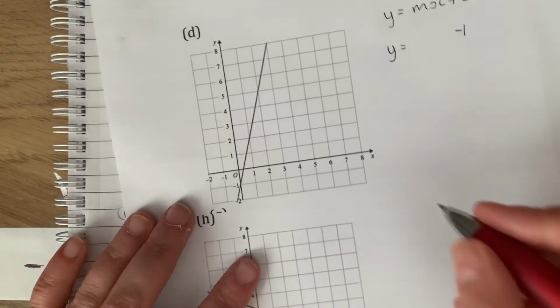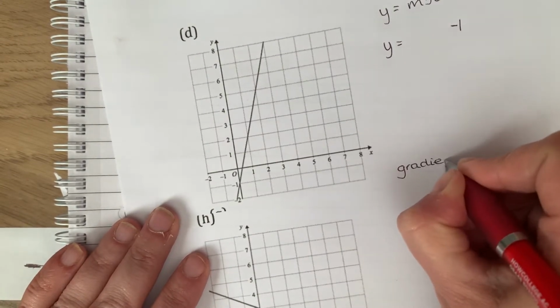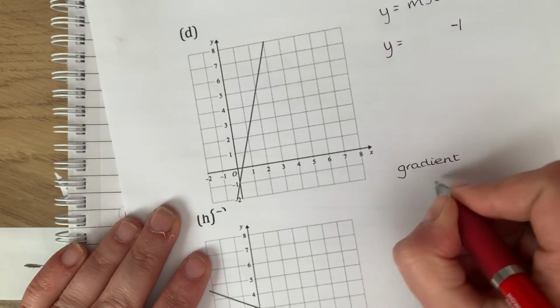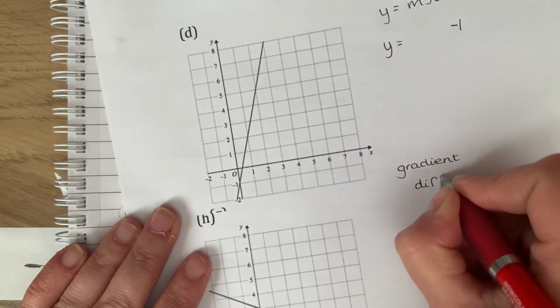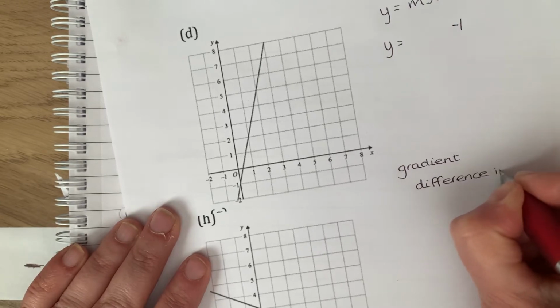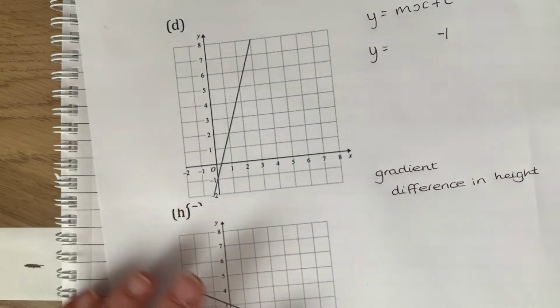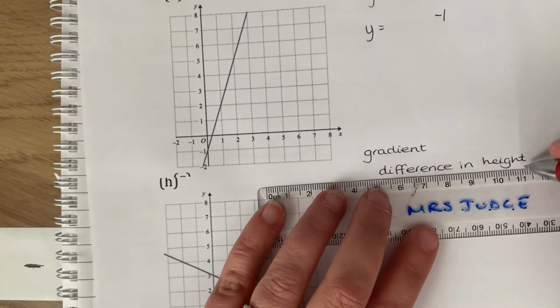Now to work out the gradient, and you might want to get this in your notes, okay, is the difference in height over the difference in width.